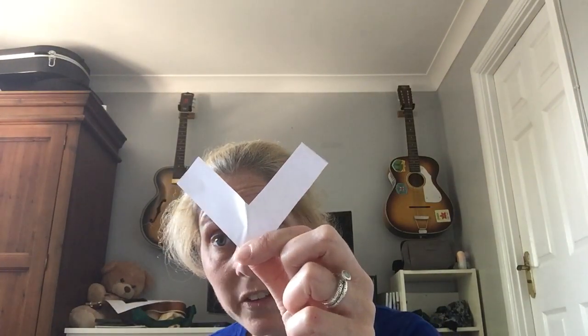No. Now, it has one line of symmetry. So if you fold it like this on the corner, the two sides meet. That means it has one line of symmetry, so it only has one. There are no other lines of symmetry.